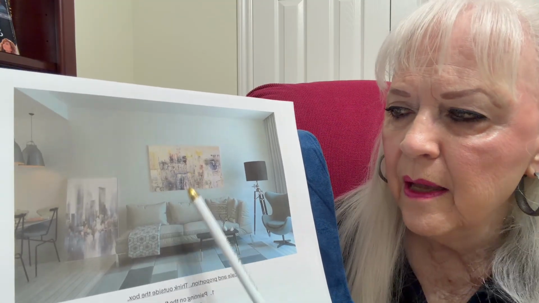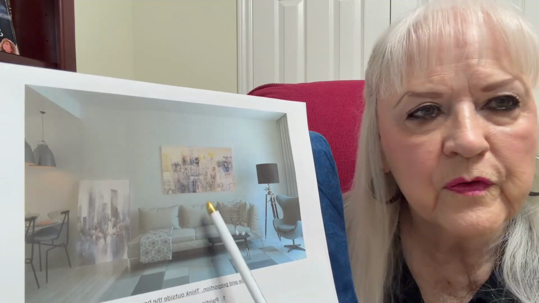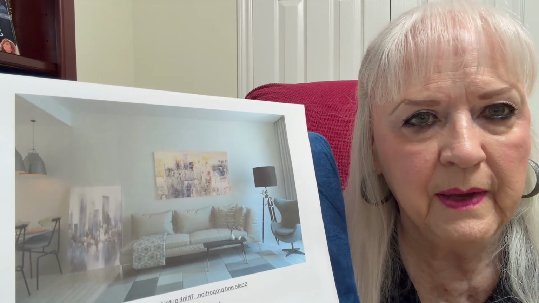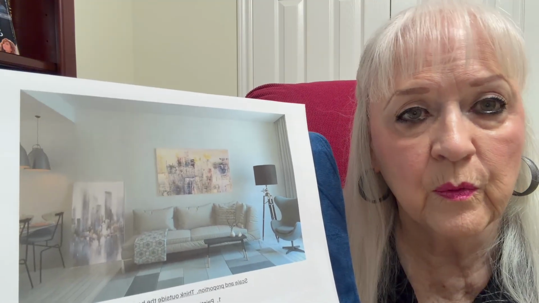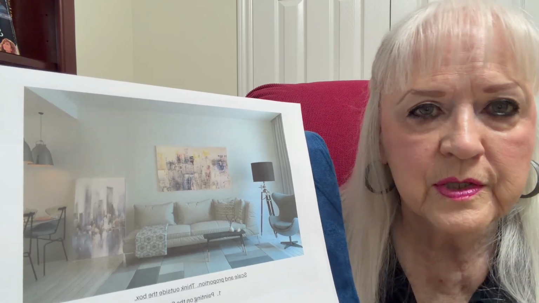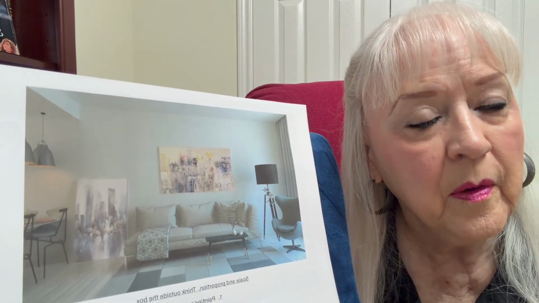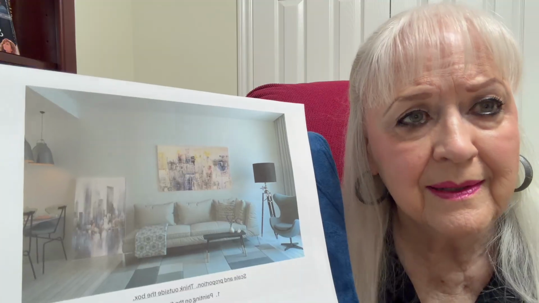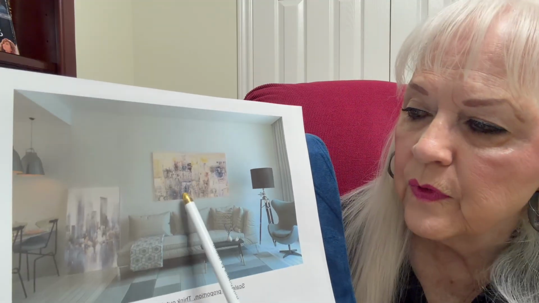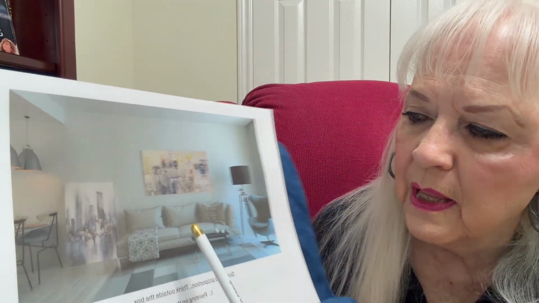Now, for a painting up here, anything above your sofa should be 8 to 10 inches above whatever it's connected to, whether it would be the mantle or the sofa. You don't want it so far apart that they lose their balance between each other. So this would be 8 to 10 inches. That might be just a little bit more, but not much.